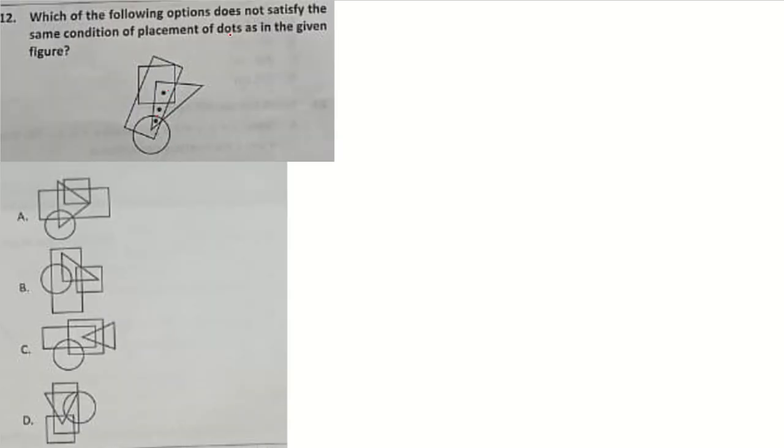Which of the following options does not satisfy the same conditions of placement of dots as the given figure? Now, some of you may not understand what this question is asking. It's a little bit complicated. What this means is that this dot is there in the triangle, in the square, and in the rectangle, but not the circle. Then this dot is in the triangle and rectangle, and the last dot is in the triangle, rectangle, and circle, and nothing else. And so we have to find in which of the figures at least one of these dots is not possible.